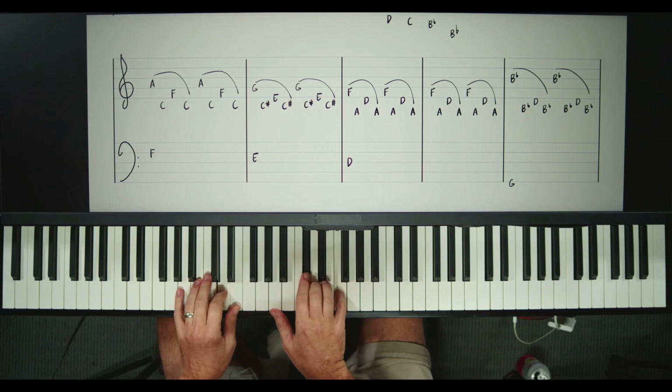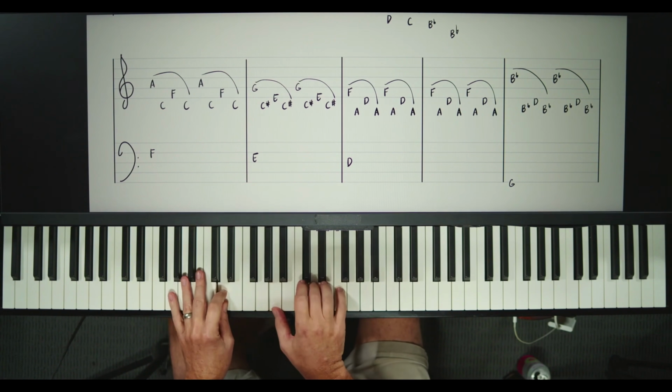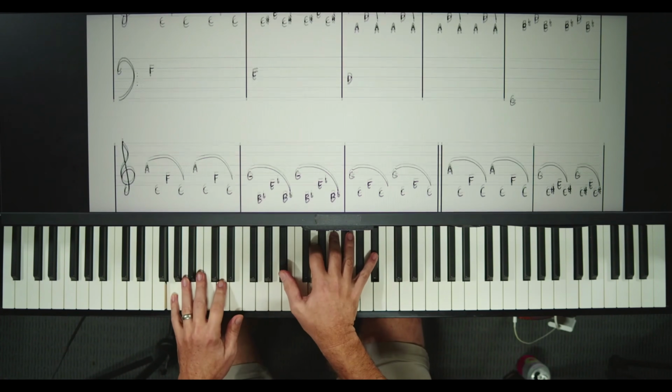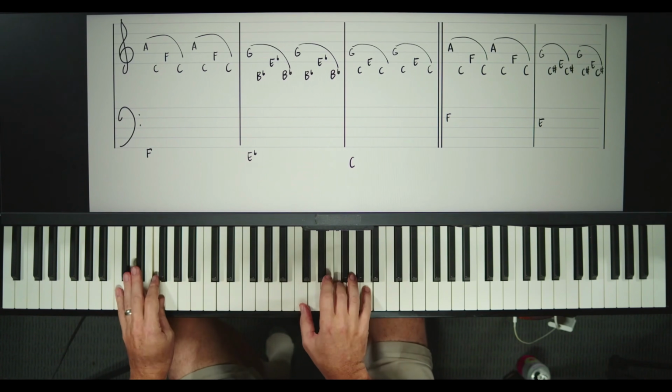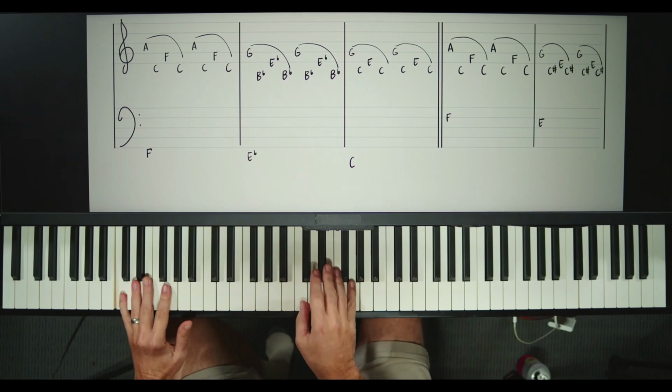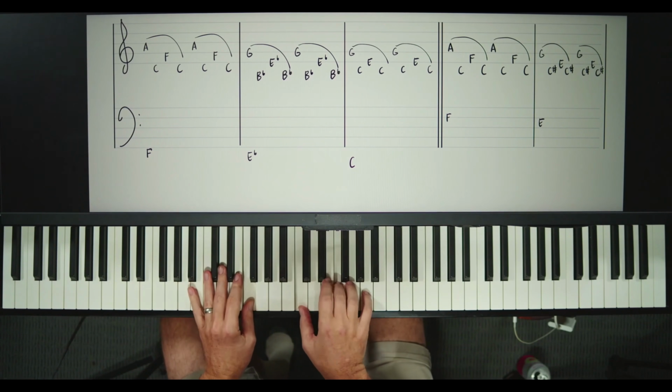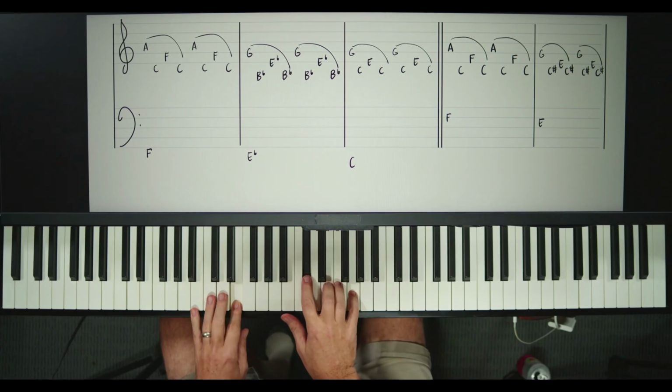Butterfly all alone. Can you fly on your own? Da, da, da, da, da, da.